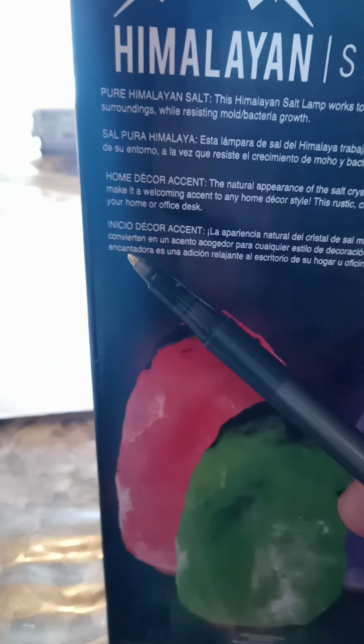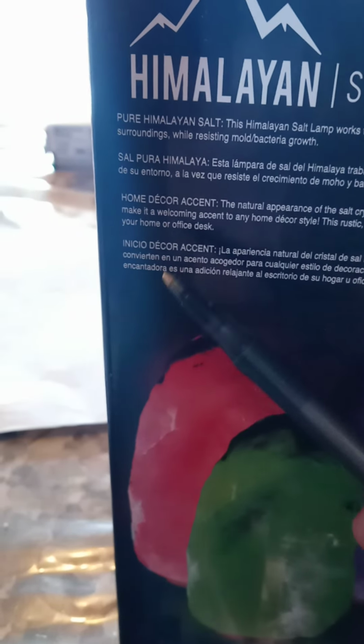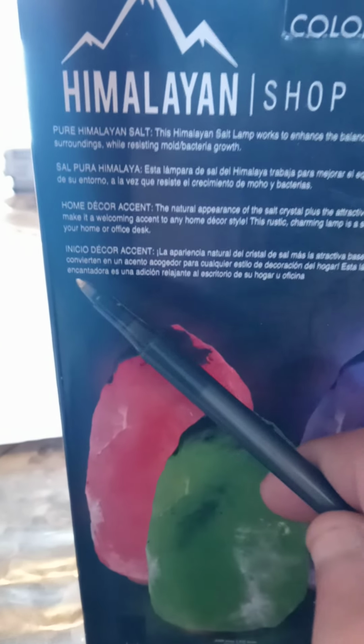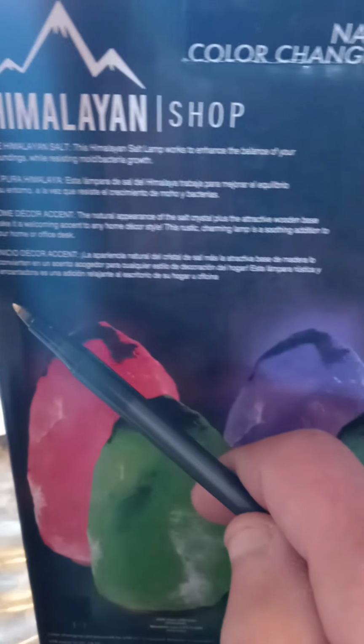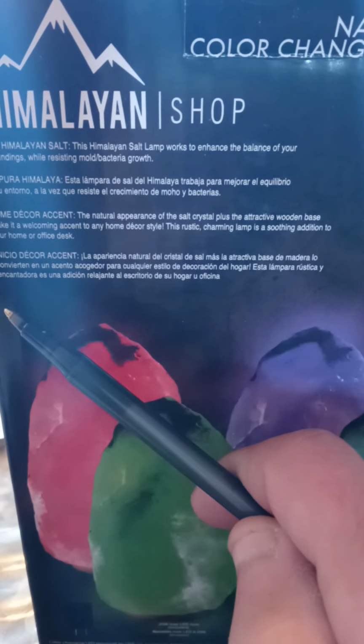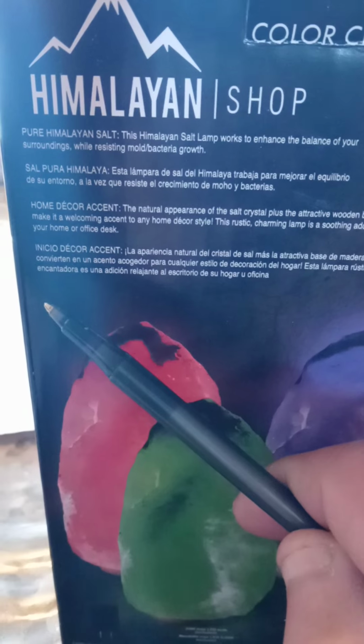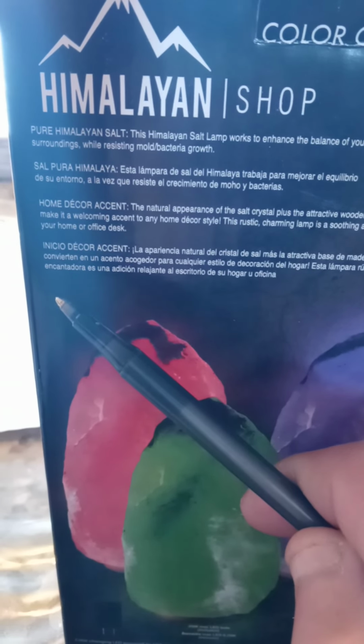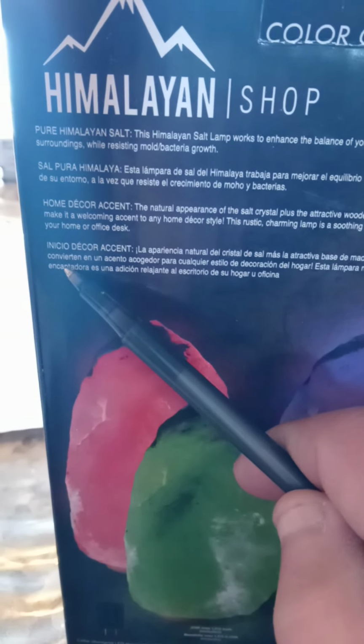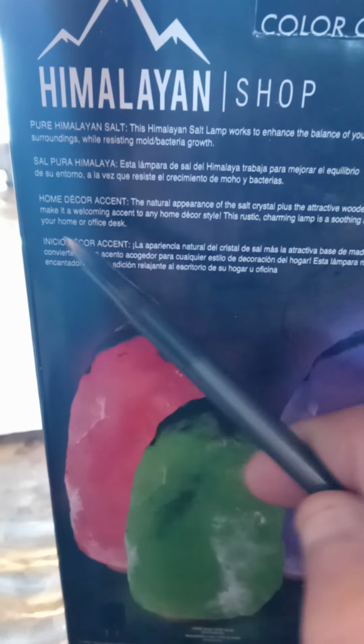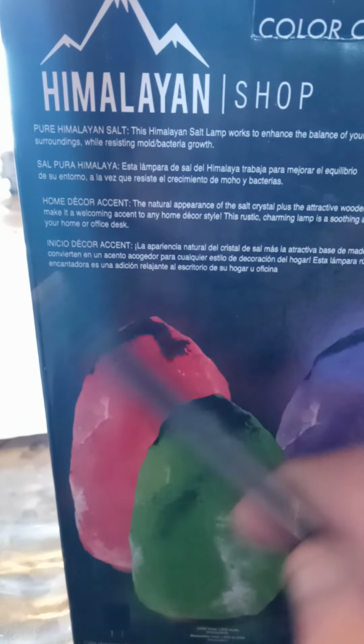Convierten means it comes from the Spanish verb to convert. To convert. Okay? It means when something is converted, okay? When you convert something in Spanish.